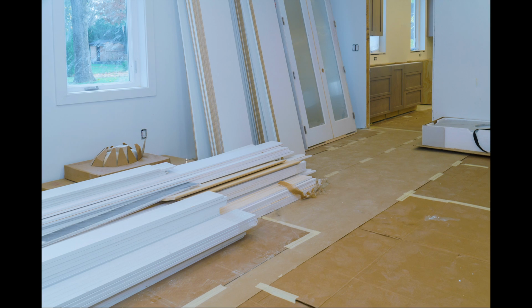Now here's a picture of the inside of my house as it's looked for the last 13 years. No, just kidding. Okay, my wife's going, no, we're not kidding.